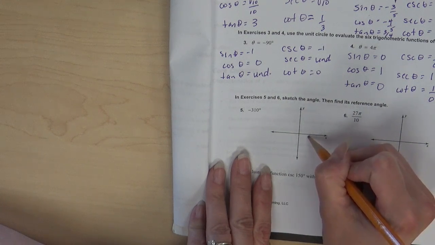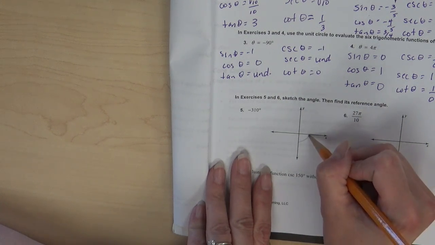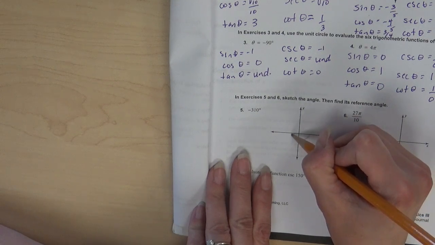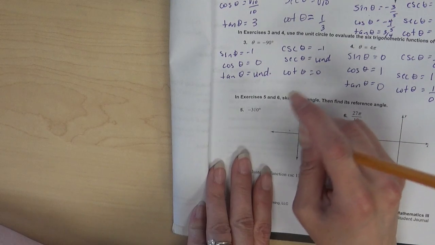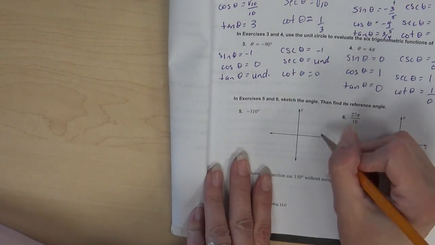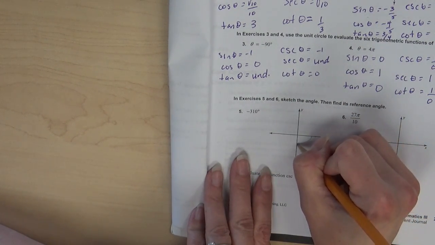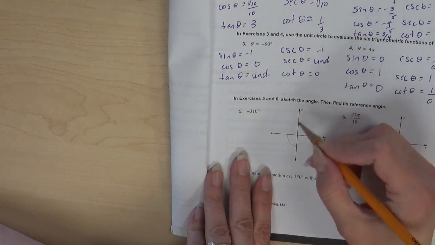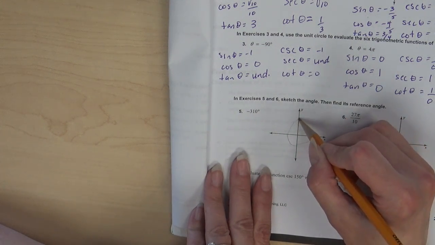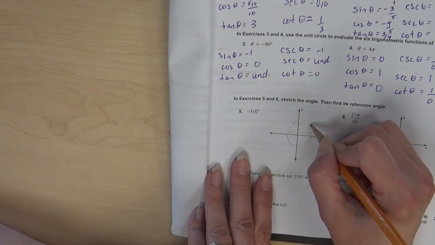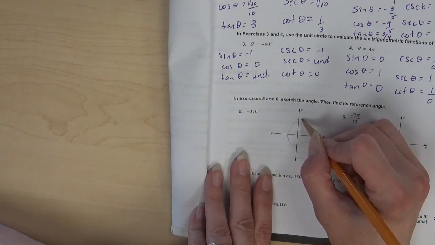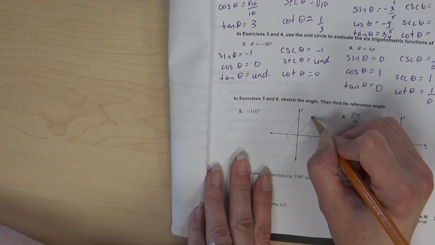All right, so this is going to be negative 90, negative 270. I'm sorry, that's not right. Do it again. We'll start here. Negative 90, negative 180, negative 270, and then a little ways further in here. So from 270 to 310, that would be another 40. So there's my angle.